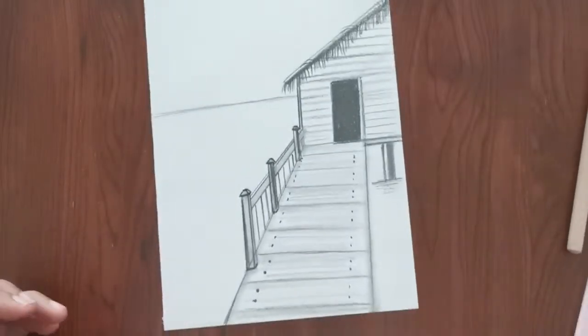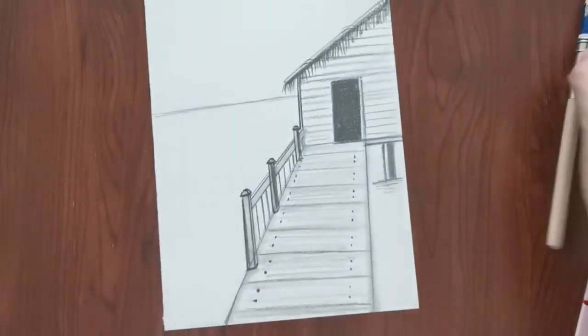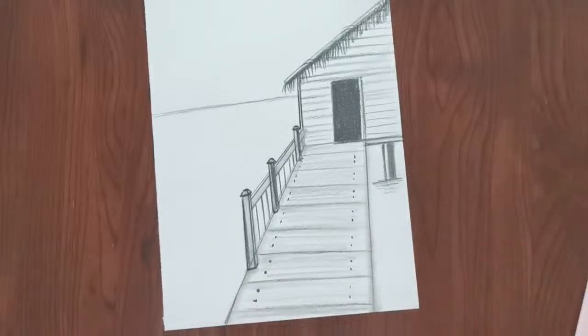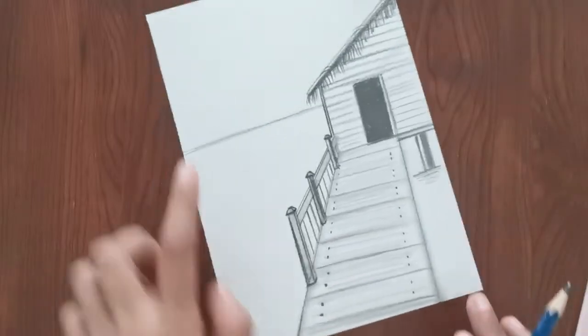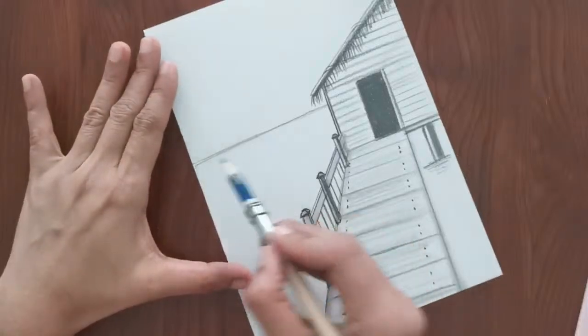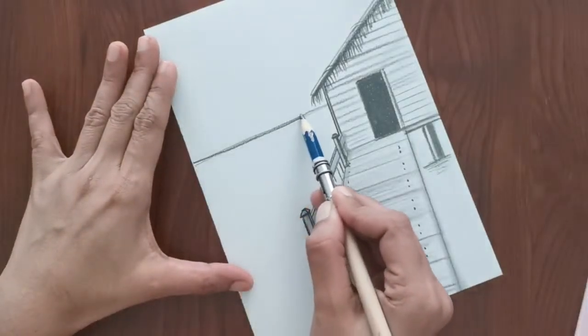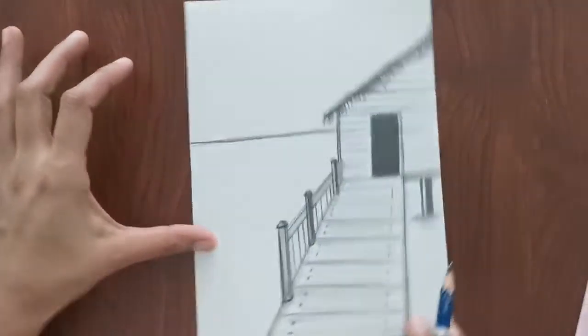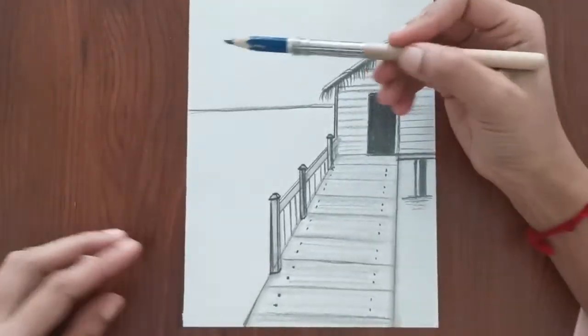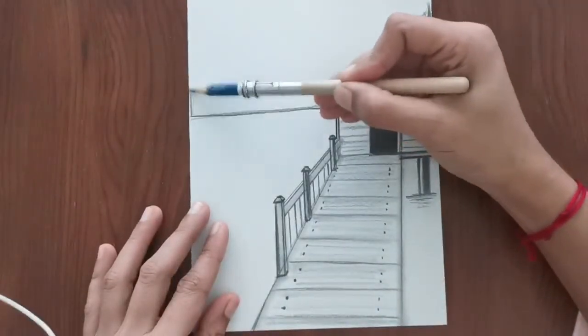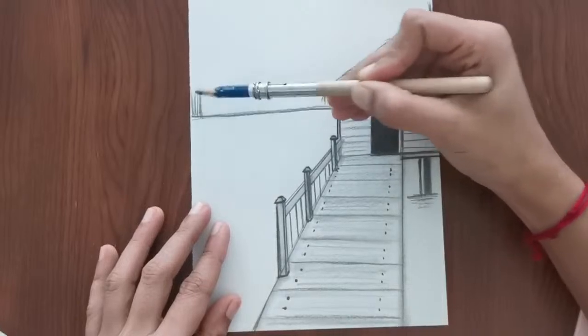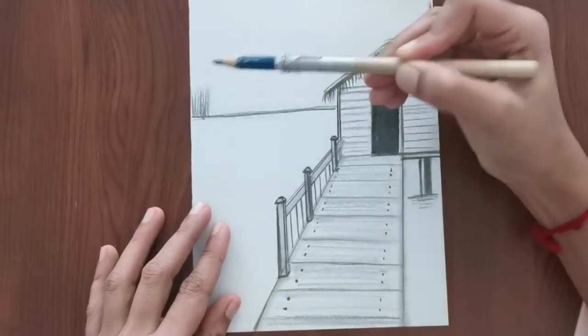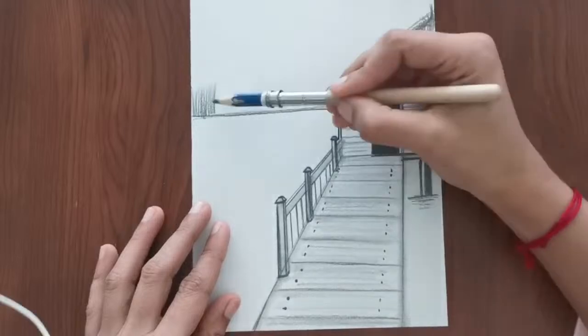Okay, done with the shading part, the smudging part, that area is completed. Now let's focus on this part here. As I said, it's the other side of the river or the lake. Let's add some detailing of some grasses. It will be easy for us to do some grasses here.